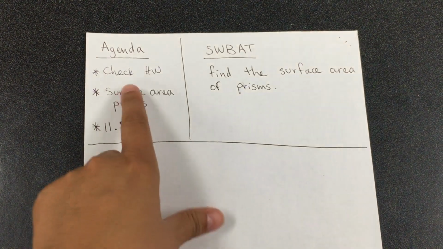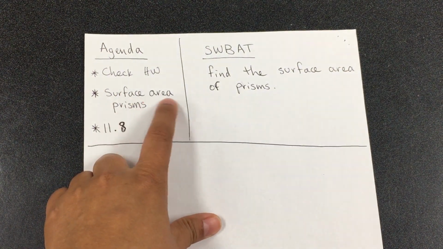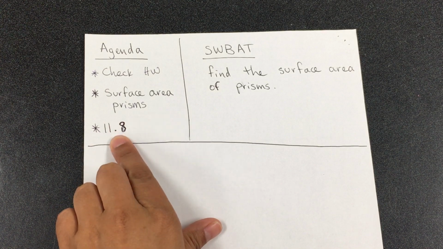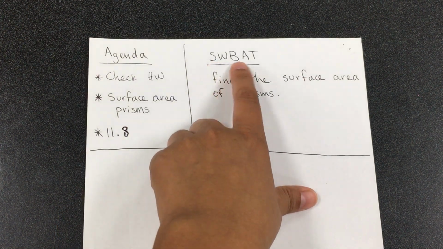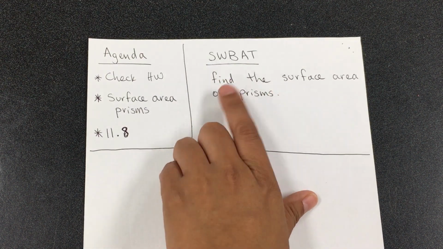Hello students, today's agenda is to check homework. We'll be doing surface area of prisms and you will be able to work on 11.8. Today students will be able to find the surface area of prisms.